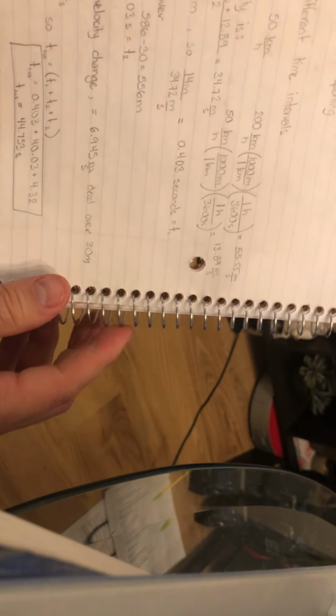The third time interval is when the parachute is going 13.89 meters per second down to 0. We divide it by 2, and that gives us an average velocity change of 6.945. And now we know that it's 6.945 meters per second over 30 meters. So if we divide that through, that's going to give us a 4.32 second time change for interval 3.